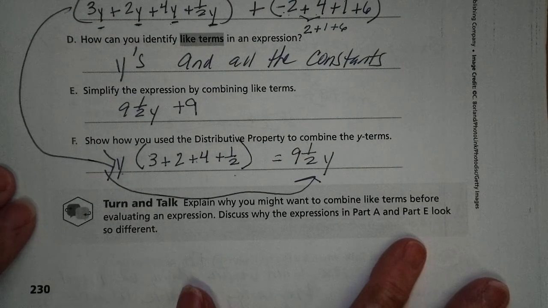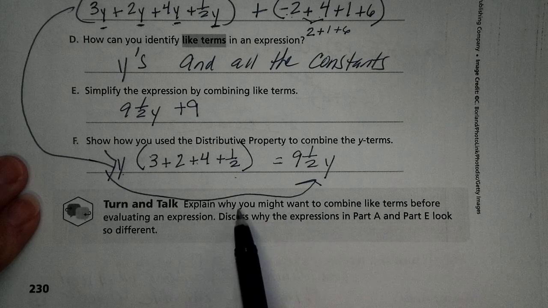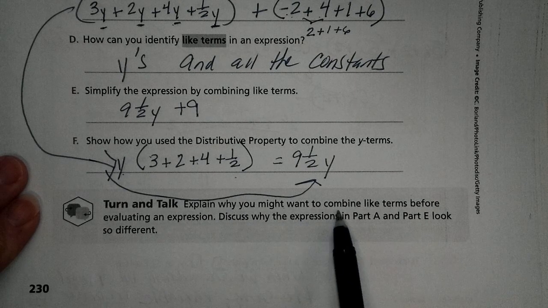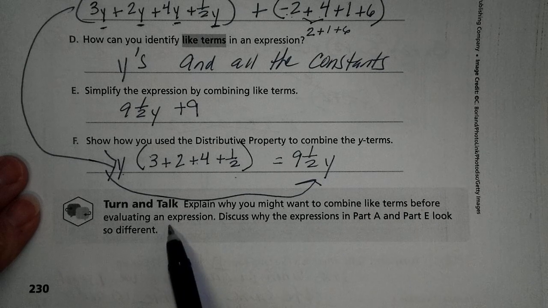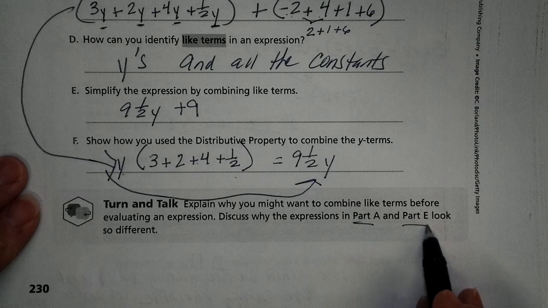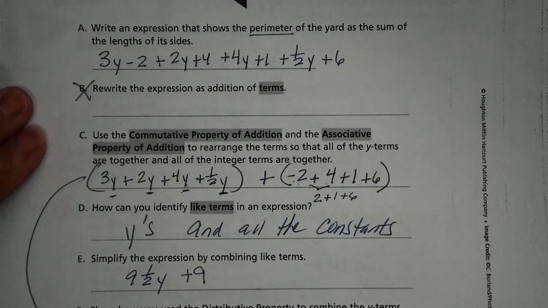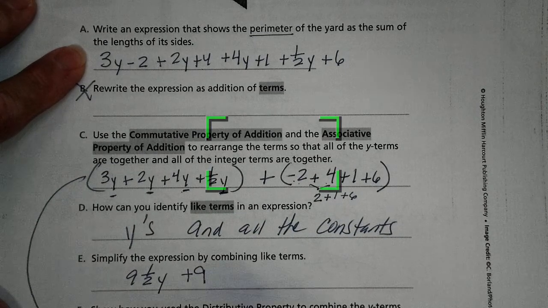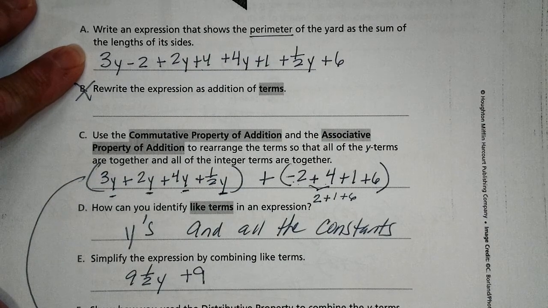Okay. All right. So that's what the turn and talk talks about. It says, explain why you might want to combine like terms before evaluating the expression. Discuss why the expressions in part A and part E look different. So if we go back to A, that was that long expanded process.